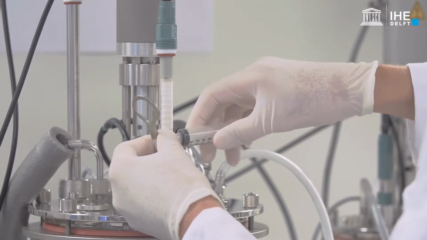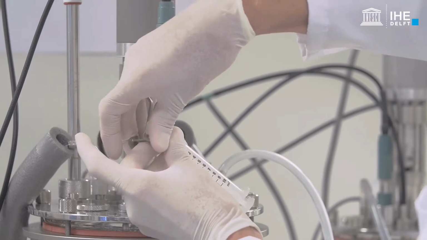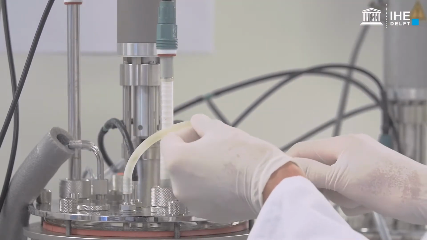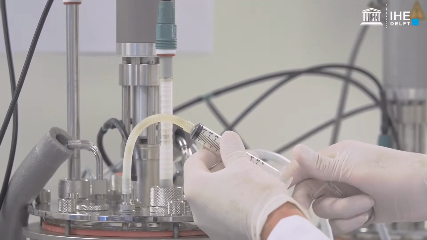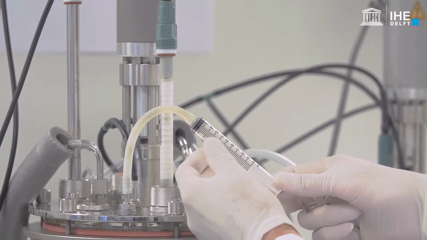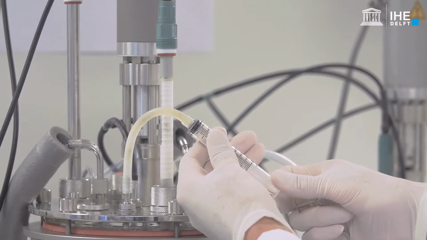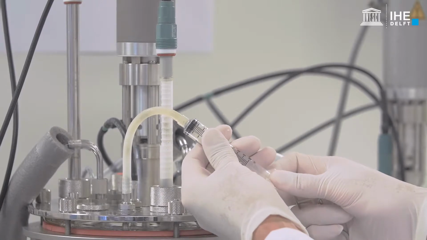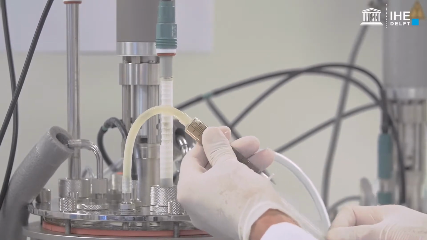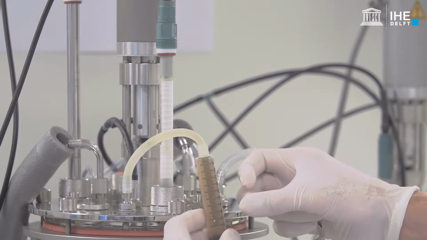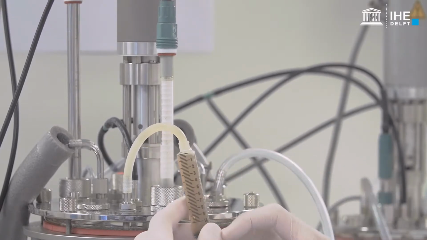Tightly connect the syringe. Pull and push at least 5 times to take a representative and homogeneous sample from the reactor.